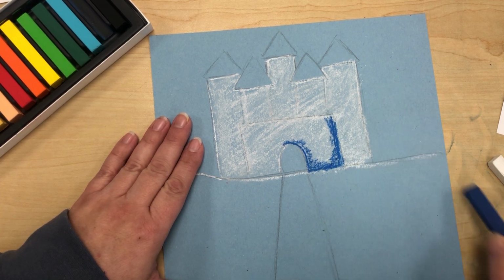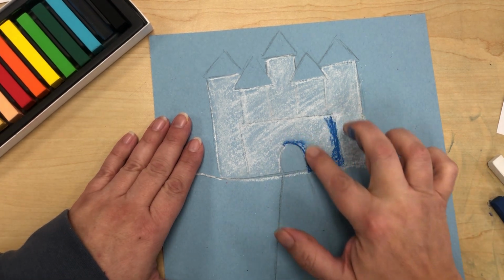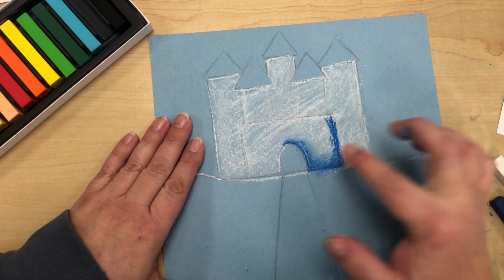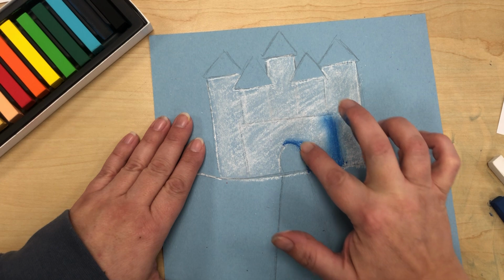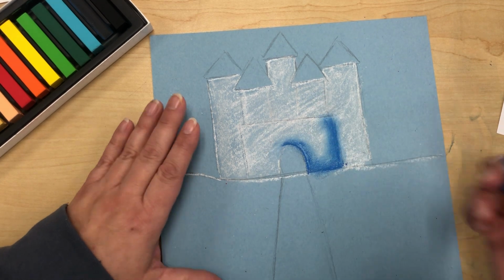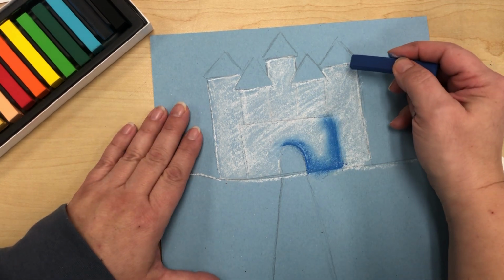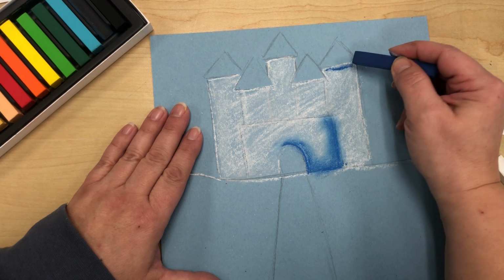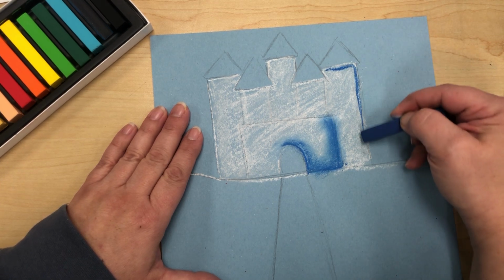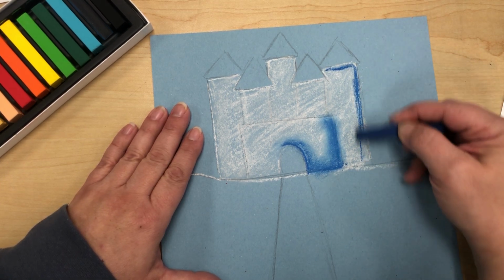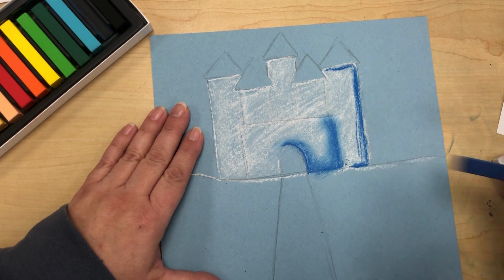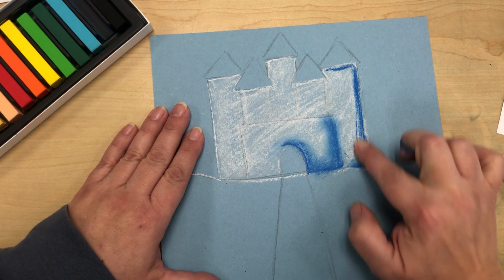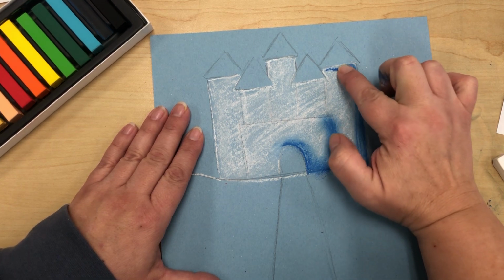Okay, this is like our first layer. And then you can go like this with your finger, just using the tip of my finger to smudge. If I go a little bit over the edge, I'm not worried about that. I'm gonna show you how to kind of fix that. Then I'm gonna do that to all the sides. So I'm gonna go underneath this roof line because that would create like a shadow. And then the side of my building, my tower, I should say. And then once again, using my finger to smudge.